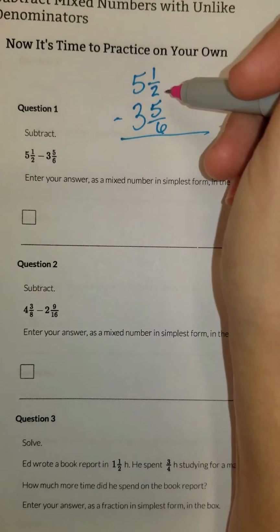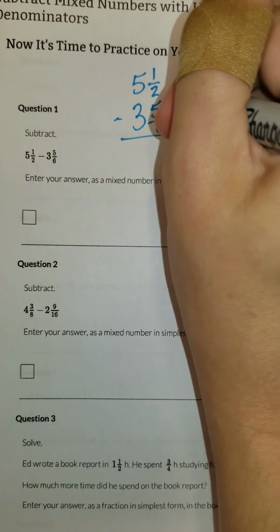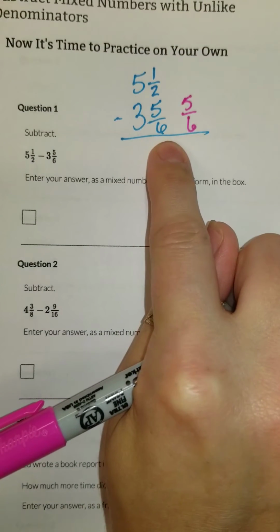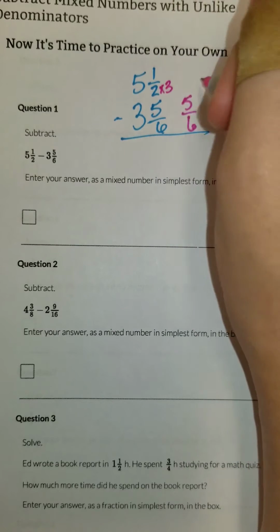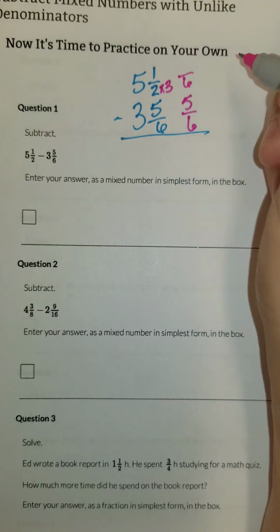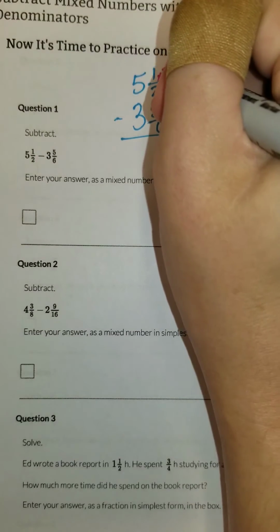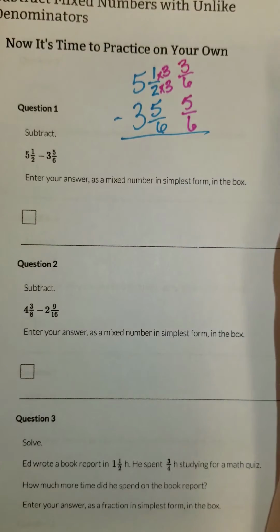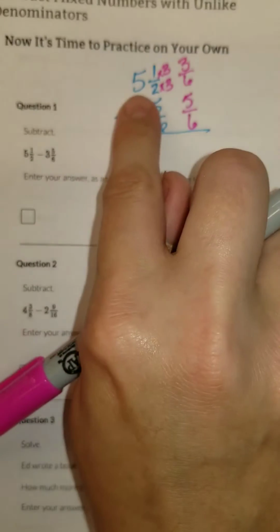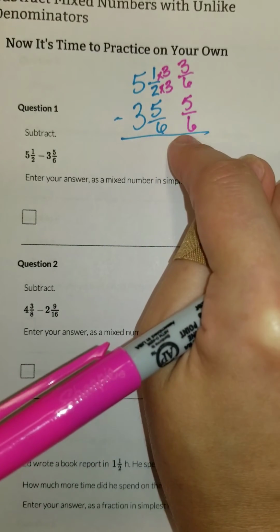So I look for the least common denominator of 2 and 6, and I know that it's 6. So I don't have to change 5/6 at all, but I do need to change 1/2 to something with a denominator of 6. To get a denominator of 6, I have to multiply the bottom by 3. If I multiply the bottom by 3, I have to keep it balanced by multiplying the top by 3. 1 times 3 is 3. Okay, so now my problem says 5 and 3/6 minus 3 and 5/6.